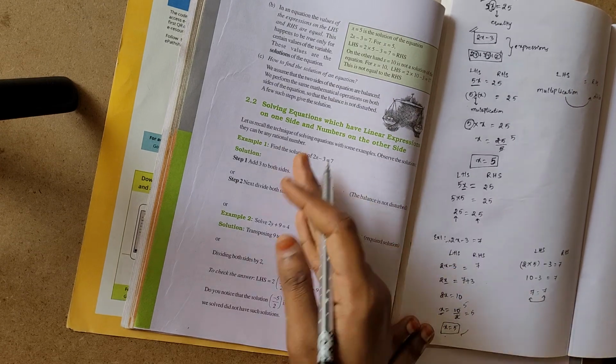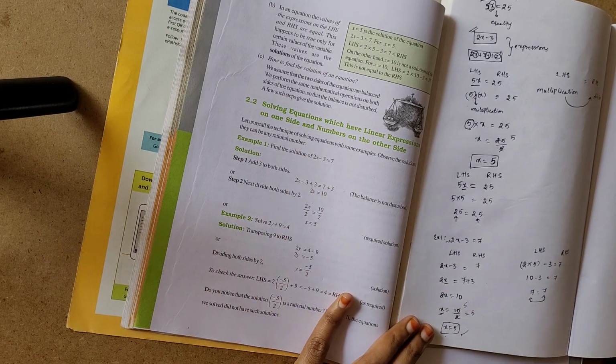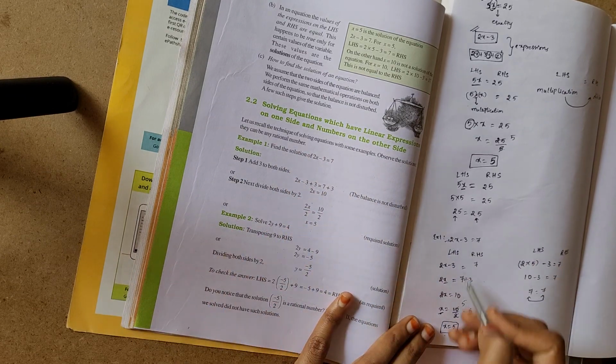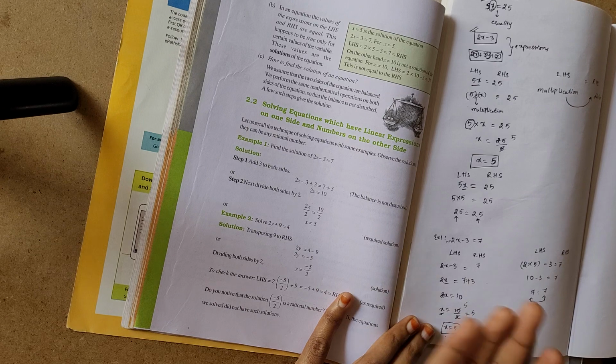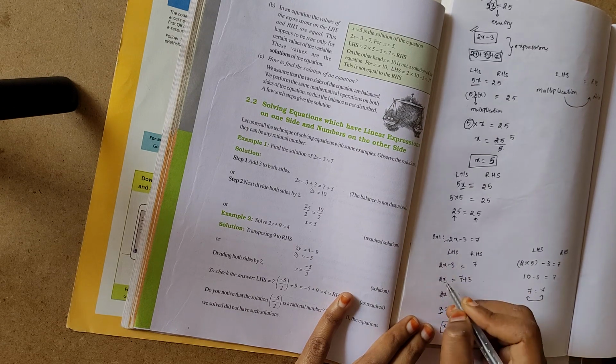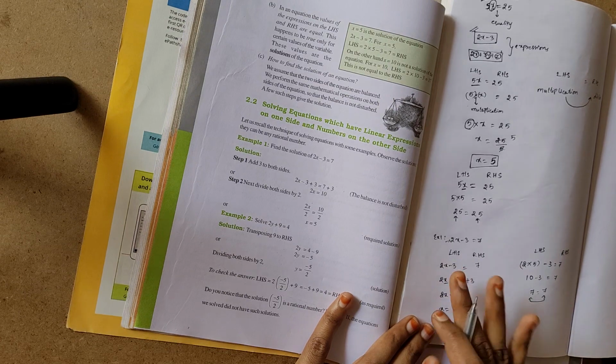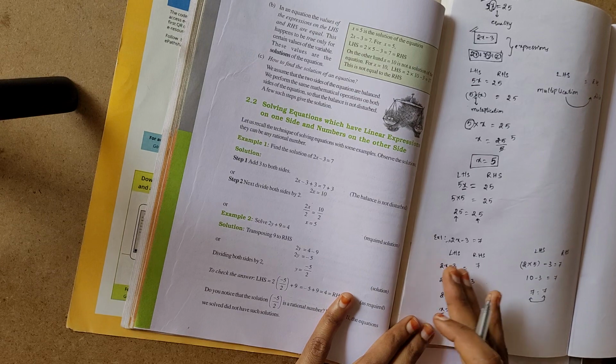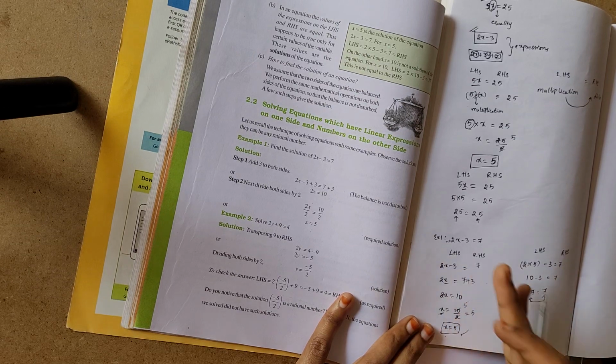You will not be taking random numbers from outside, and that will not be easy for you. So in 2x minus 3, you take the given expression only, but you want the final x value. So whatever other values are present in this expression, you send them one by one to the RHS side.